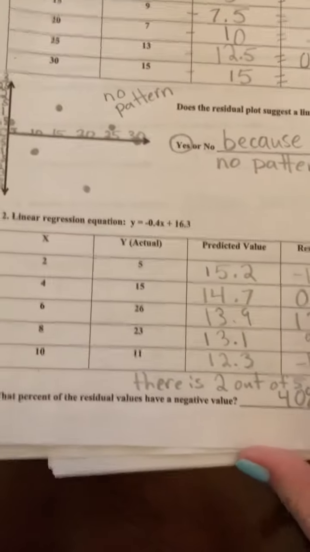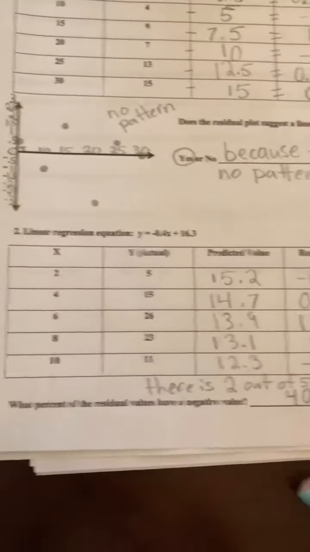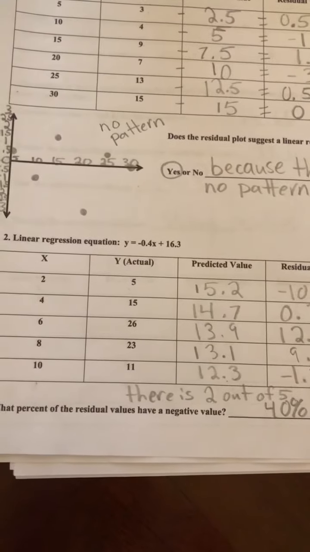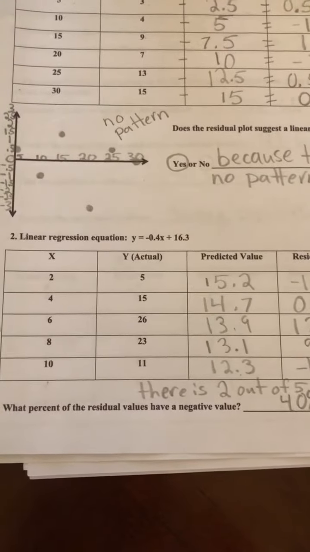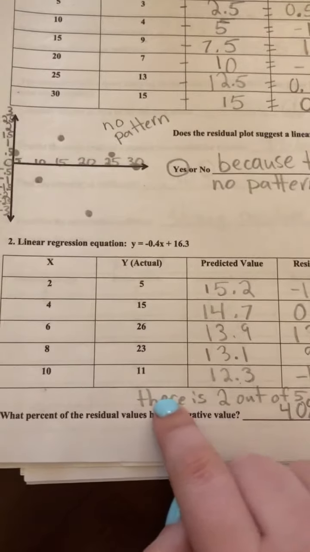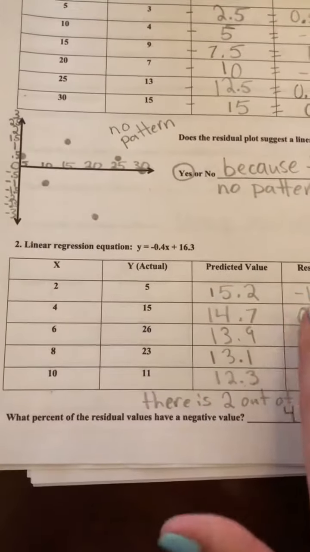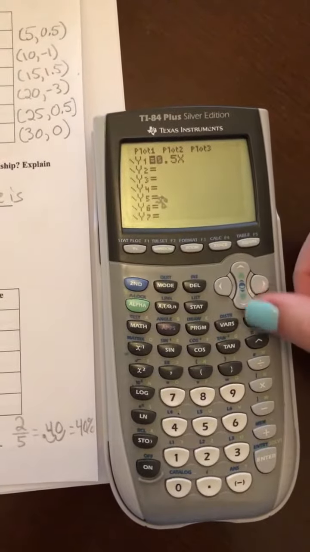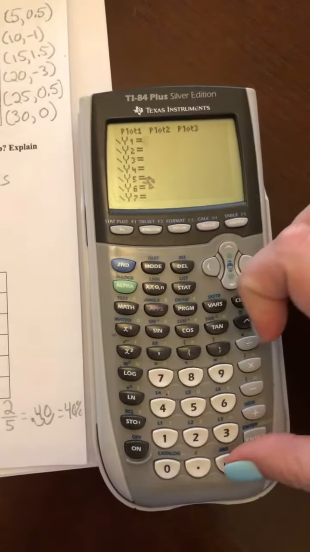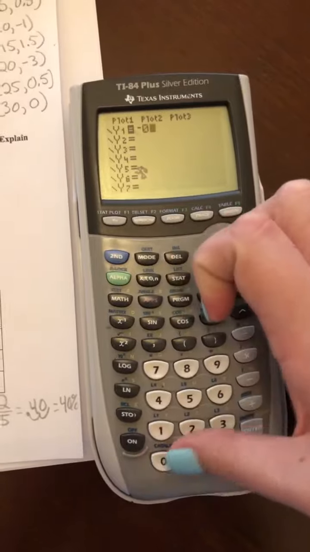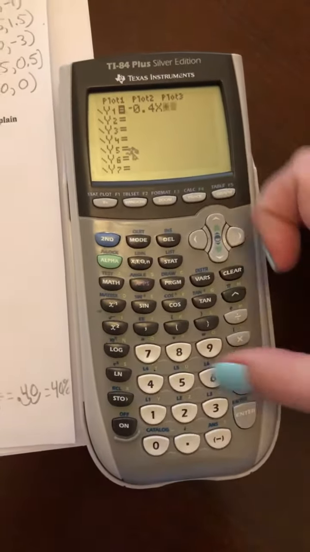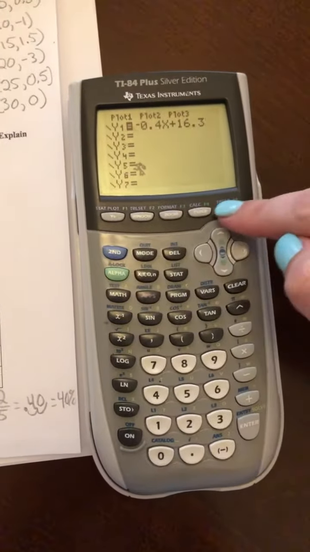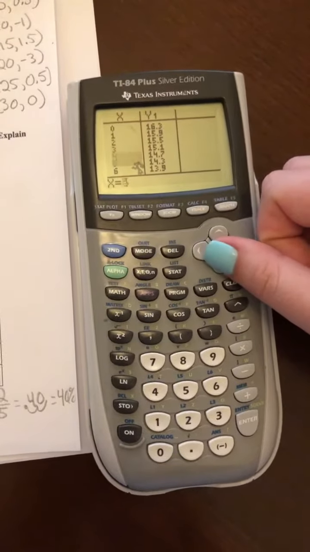Now for the second one. The second one is the same steps. So the linear regression equation is already given. Our actual is listed for our residuals, but we're focused on our x values to get our predicted values. So I'm going to go under y equals, clear it out, and type in the equation that I'm given. Once I do that, I'm going to hit second graph and I'm going to have all of my predicted values.